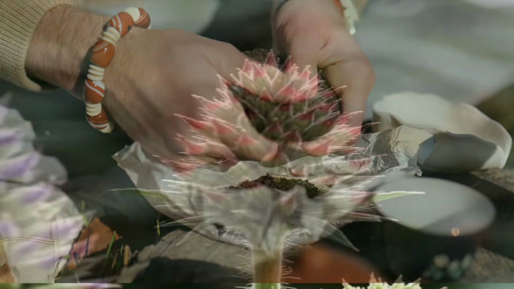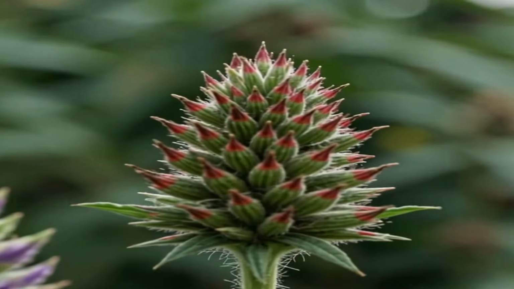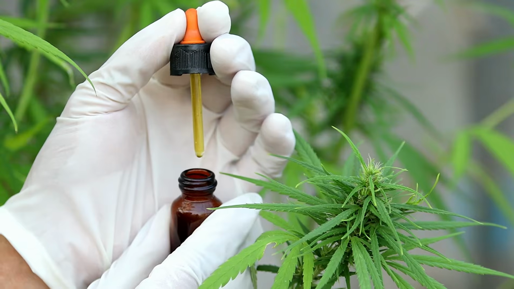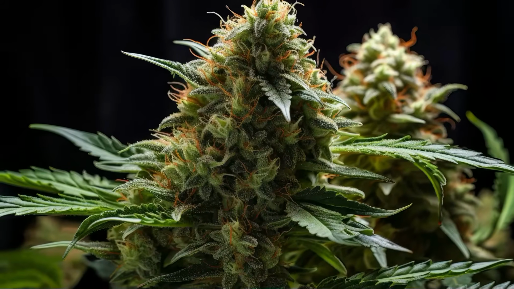The flower head can be smoked in a joint or vaped in a vaporizing unit. For medicine, it's mainly used as cannabis oil or capsules. Hemp and marijuana are the same plant.